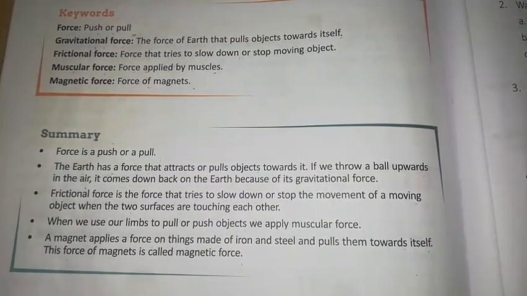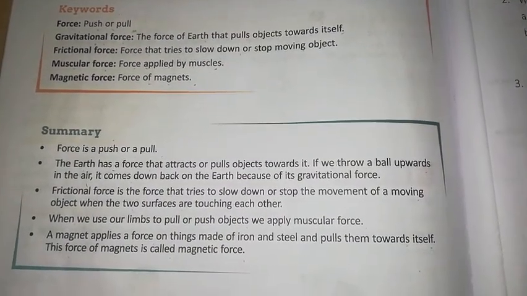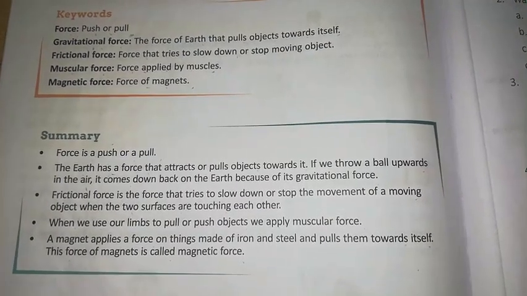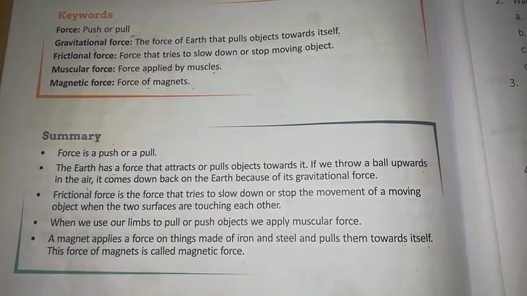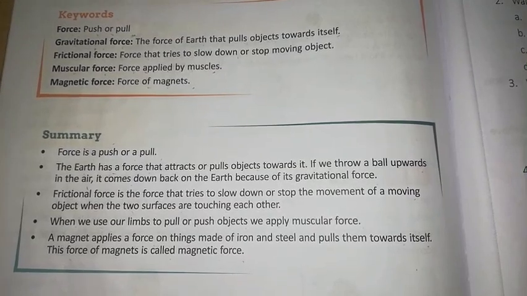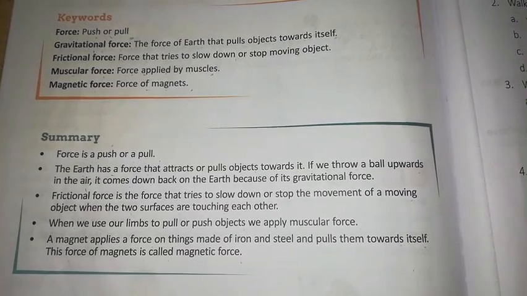So students, now we have completed the theory portion of chapter 11, push and pull. In the next session, we will do the exercises of this chapter.